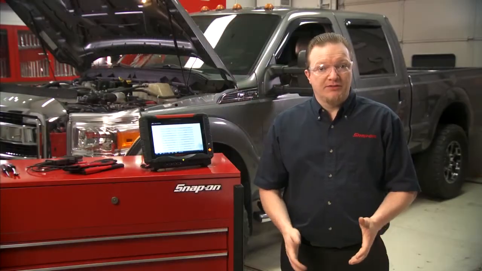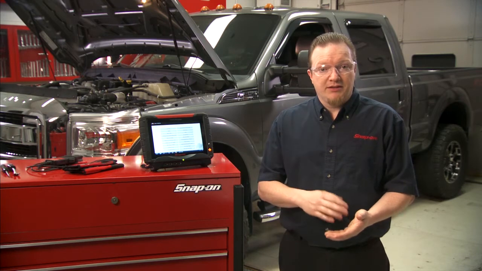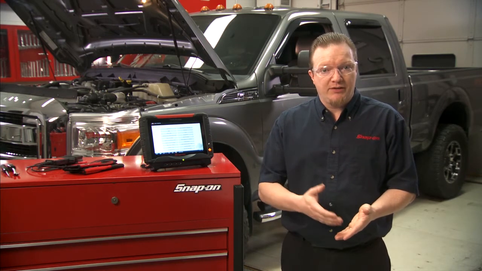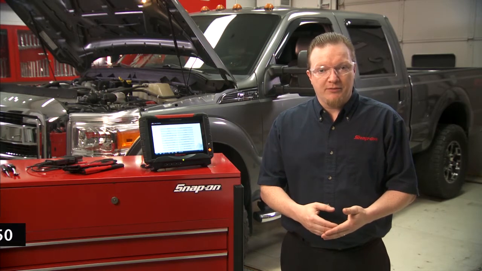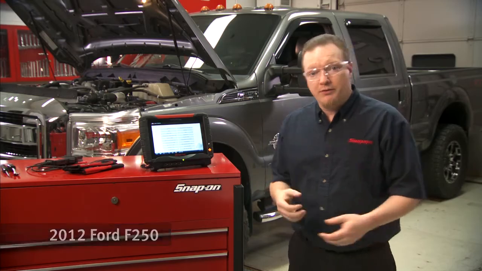So on a lot of vehicles, especially diesel trucks, when you replace a fuel injector, you often have to code that injector into the vehicle's computer. What that coding does is tell the computer how much fuel that injector is going to flow, because every fuel injector flows a different amount of fuel. So on this Ford truck, it's a pretty easy procedure, so let's walk through it.